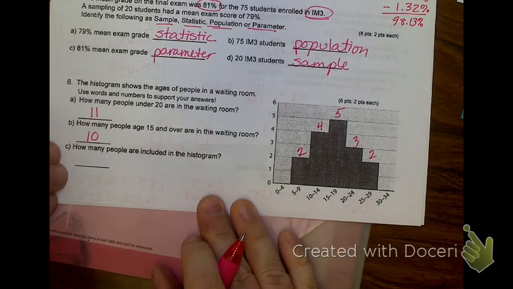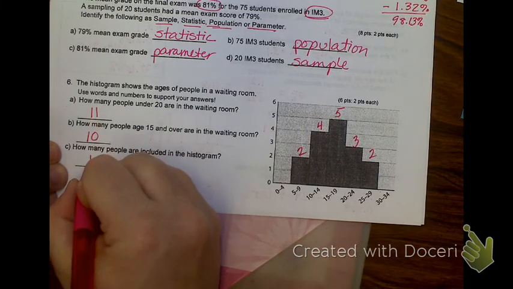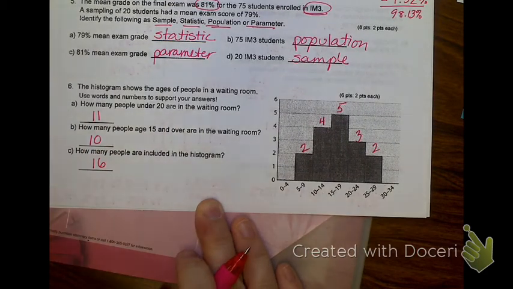How many people are included in the histogram? 2 plus 4 plus 5 plus 3 plus 2. There are 16 people in that waiting room. Okay. All right, turning the paper over.